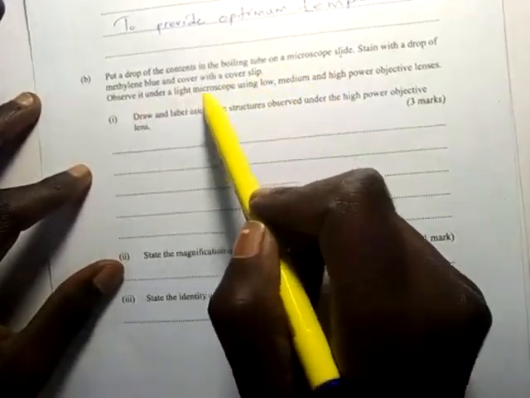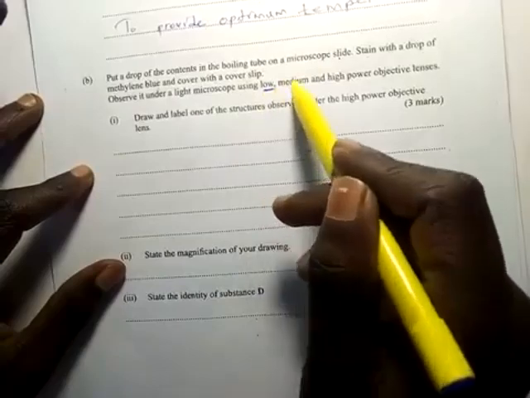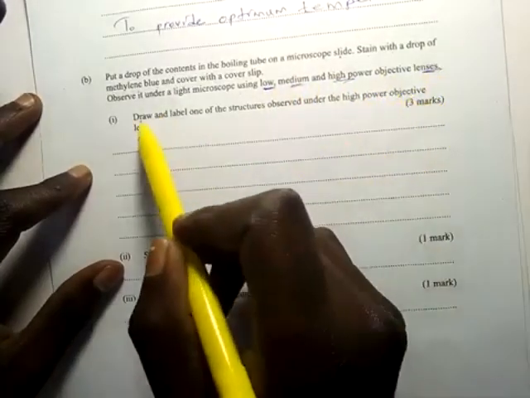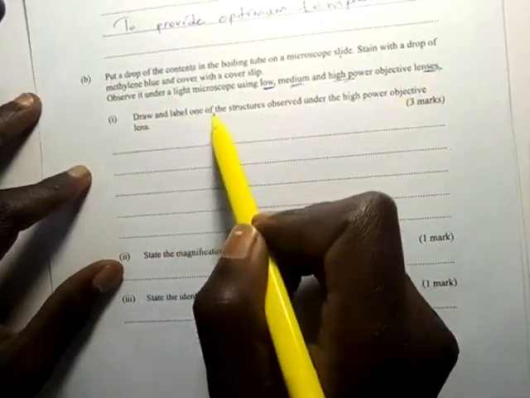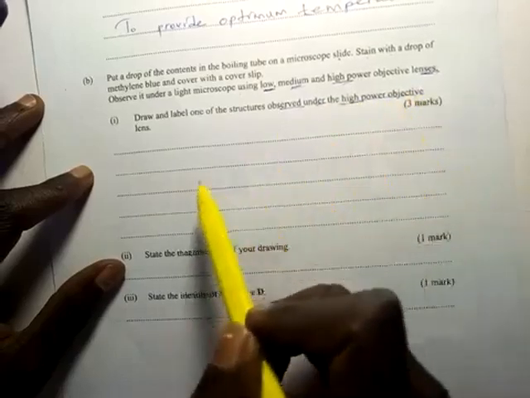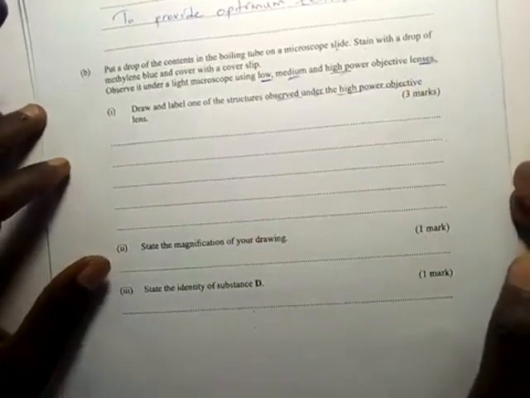Observe it under the light microscope using the low, medium and the high power objective lenses. Draw and label one of the structure observed under the high power of the objective lens. Now, for us, we don't have the microscope, but I will do for you the expected observation.